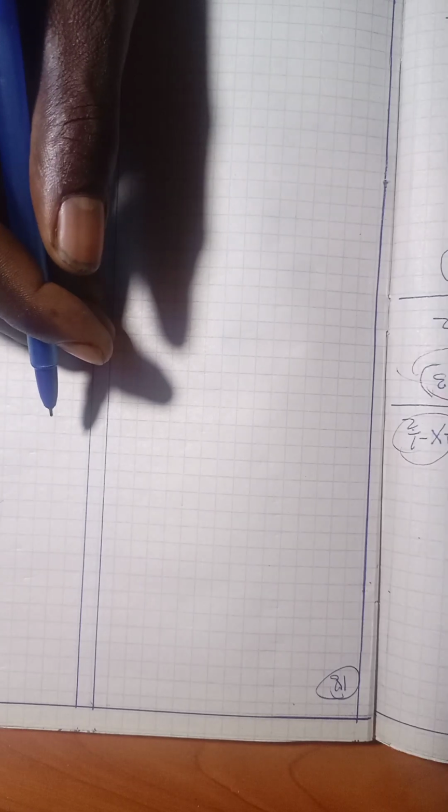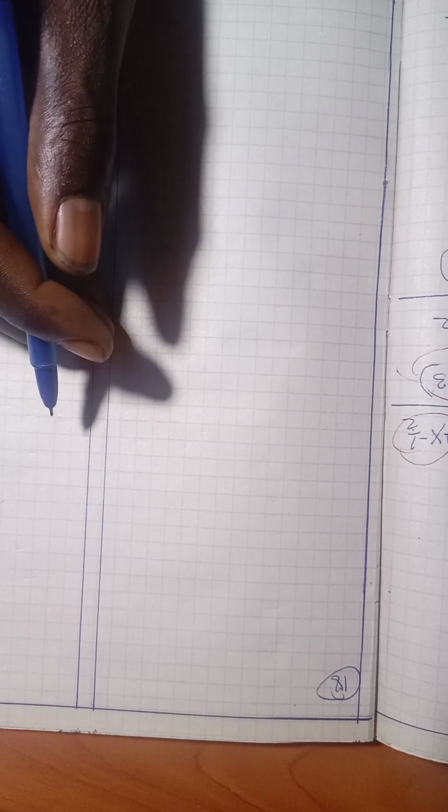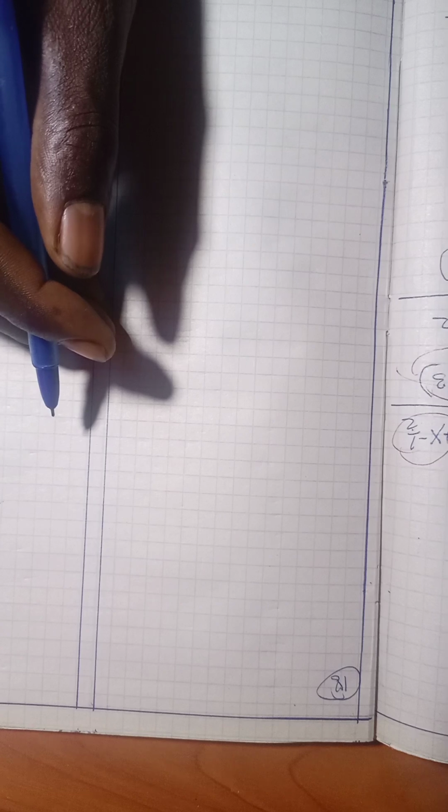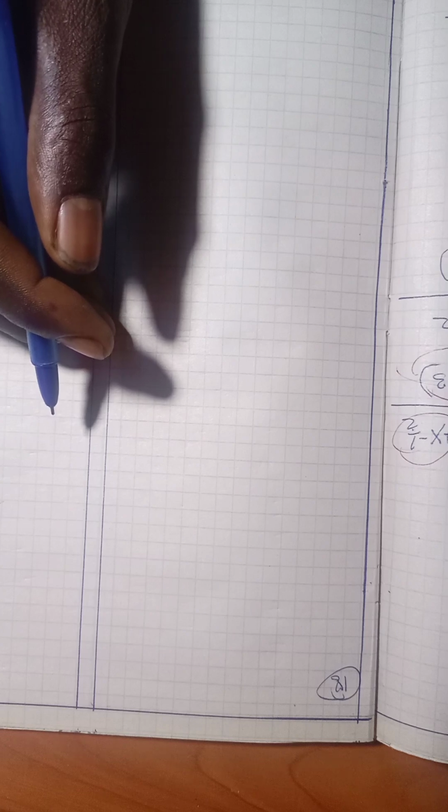Now you're given a question like this. The length of 3 wires is 30 meters, 36 meters, and 84 meters. Pieces of wire of equal length were cut from the 3 wires. Calculate the least number of pieces obtained.